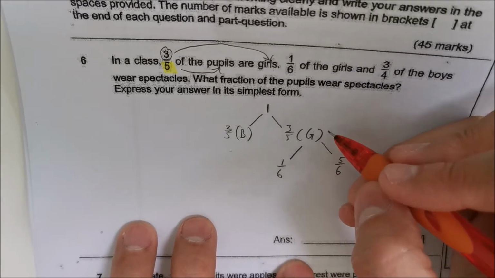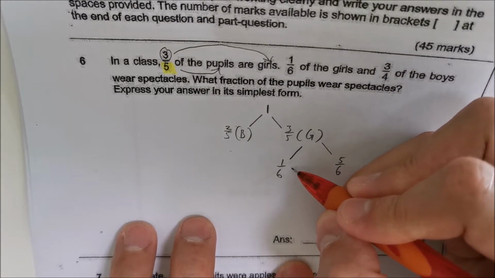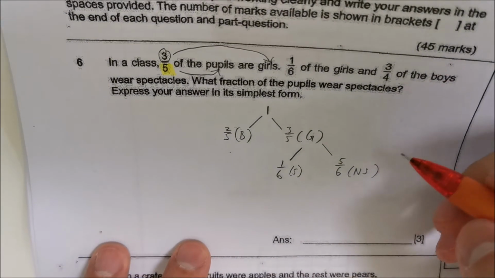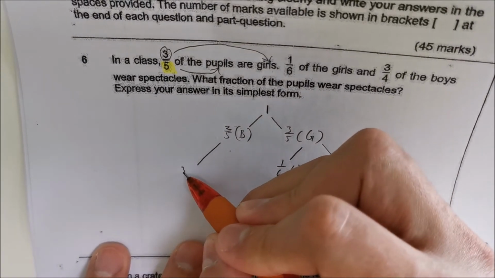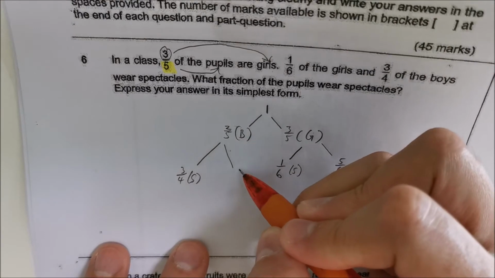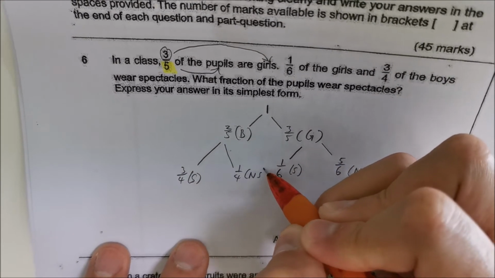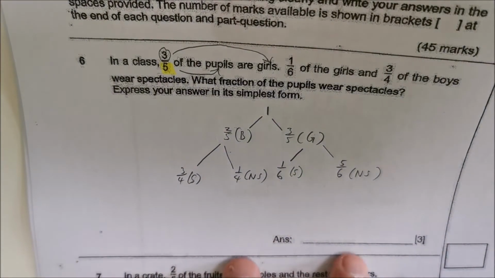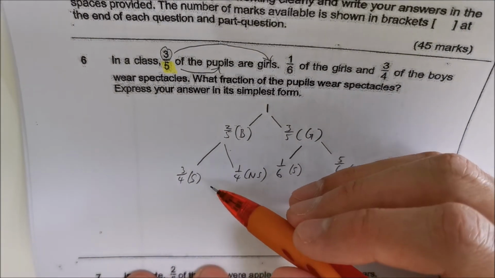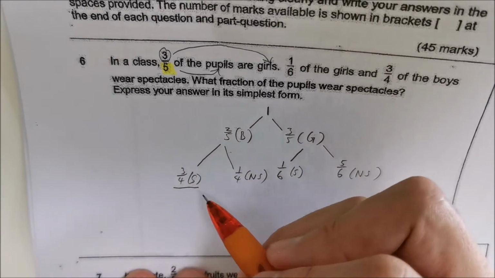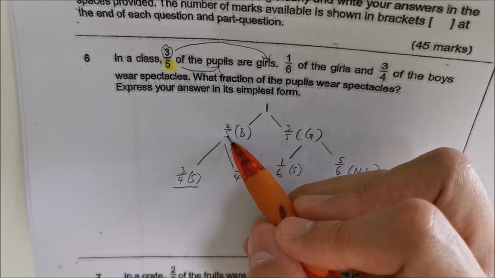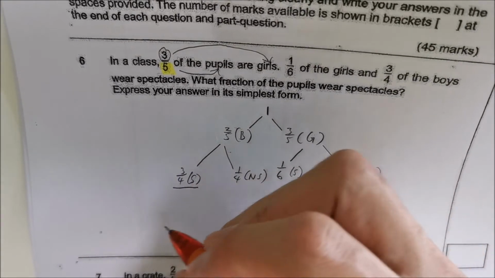So this 1/6 of the girls wear spectacles. So spectacles, no spectacles. Okay, then for the boys, right, it is 3/4 of the boys wear spectacles. And of course 1/4 no spectacles, right? So what fraction of the pupils wear spectacles in this case? So we can just find this. Okay, guys, how to find the fraction of boys with spectacles? We have to take this times this. Okay, just take these two fractions times together.